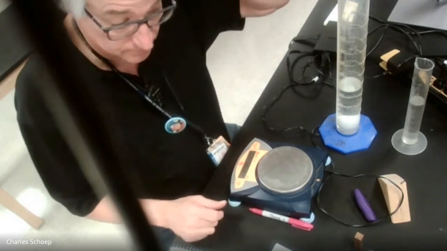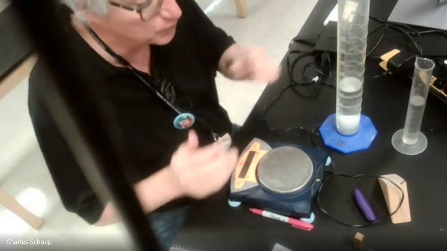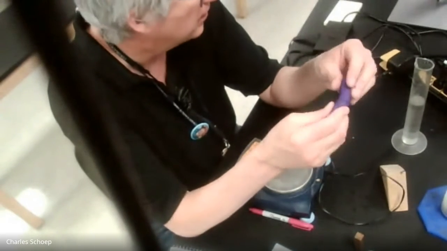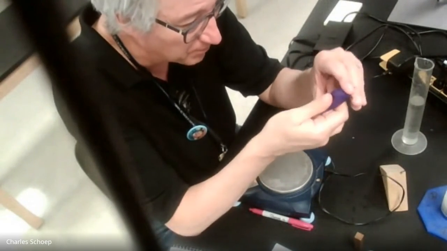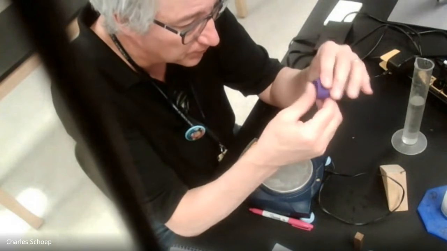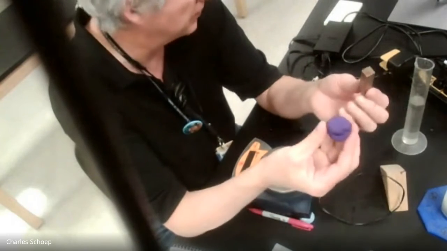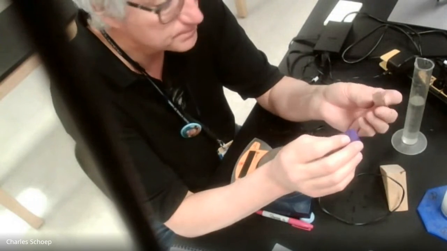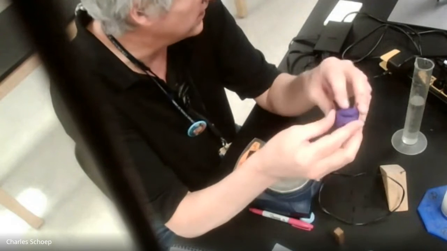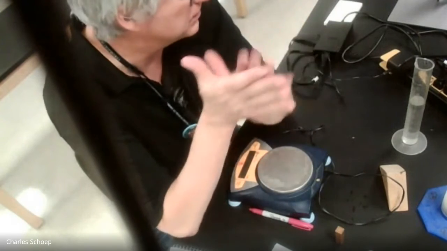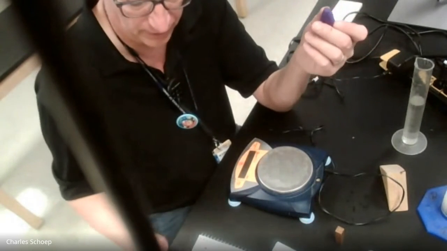Okay? And number two, now, I could try and make my modeling clay into what's called a regular solid. A regular solid is something that has a consistent shape. This is kind of an irregular solid. It has a weird shape. Irregular solids don't lend themselves to length and width and height.